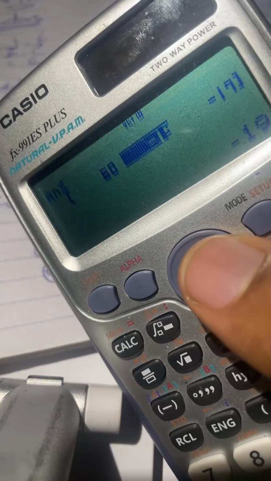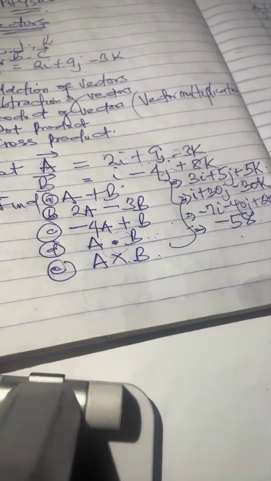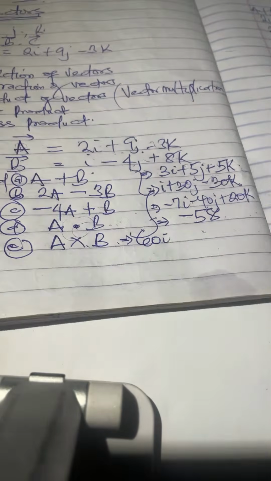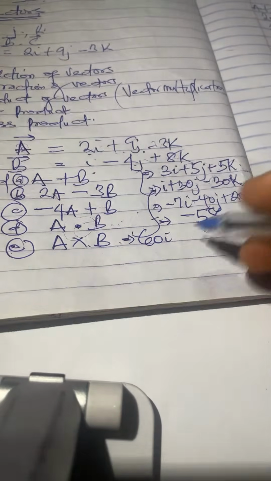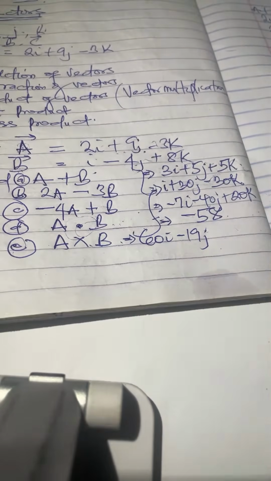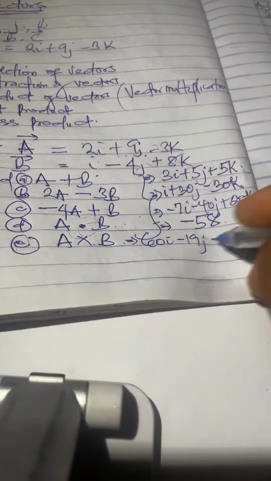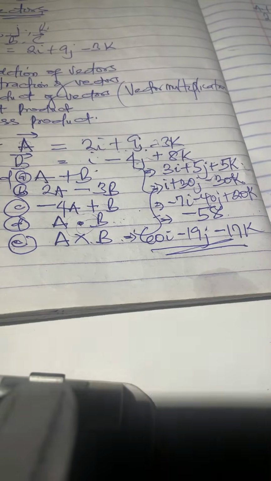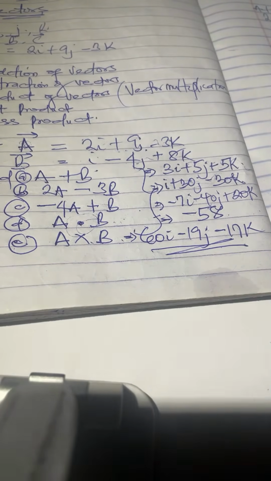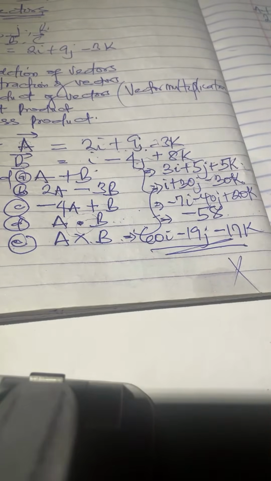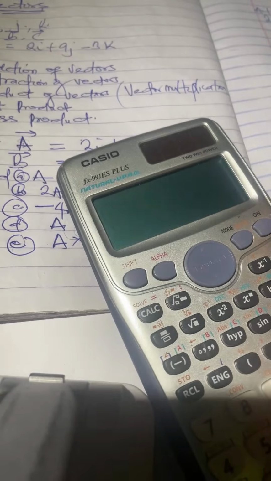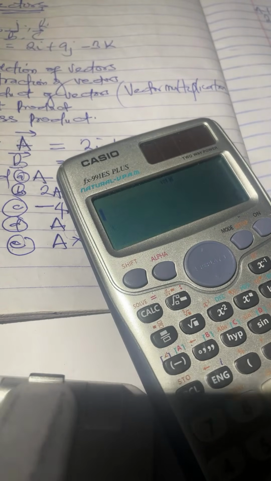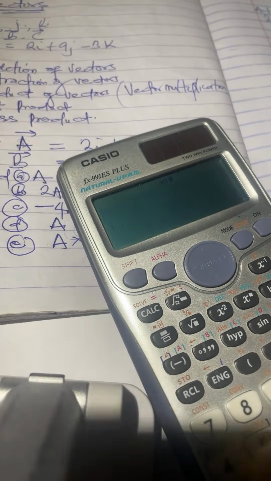60, minus 19 and minus 17. So we have 60i, then minus 19j, then what? Minus 17k. All right, so this is your answer for the cross product. Like I said, cross is your multiplication sign. When you bring your vector A out, press multiplication, then bring in vector B, and that way you will be able to navigate through until you get your answer.